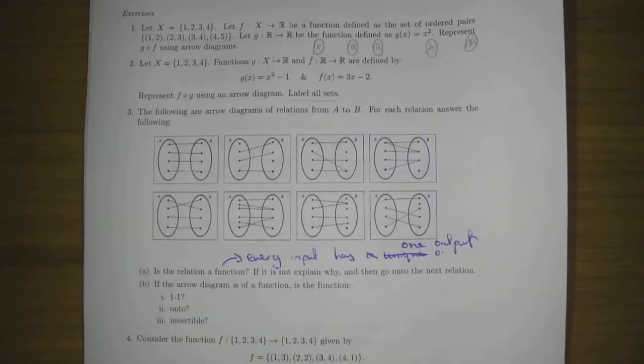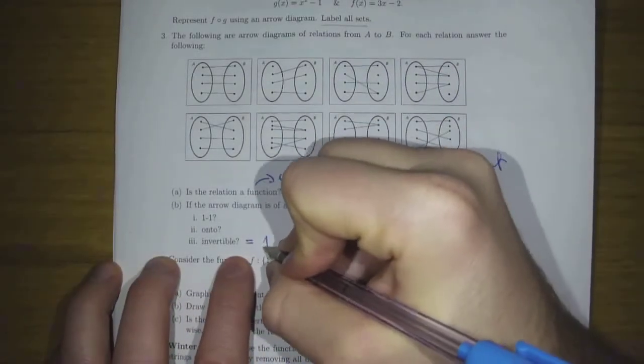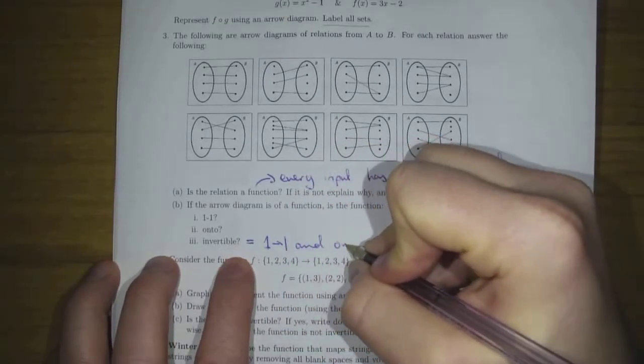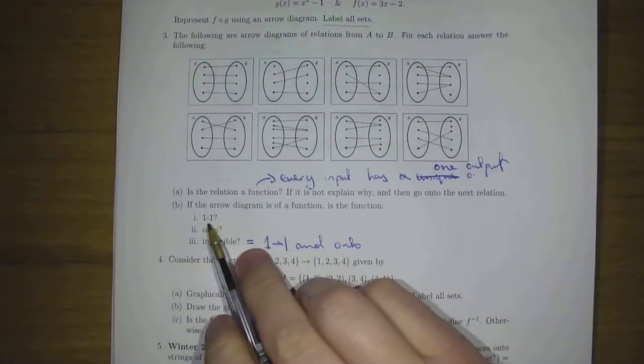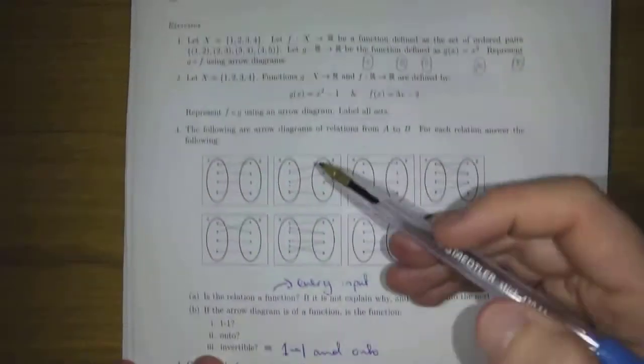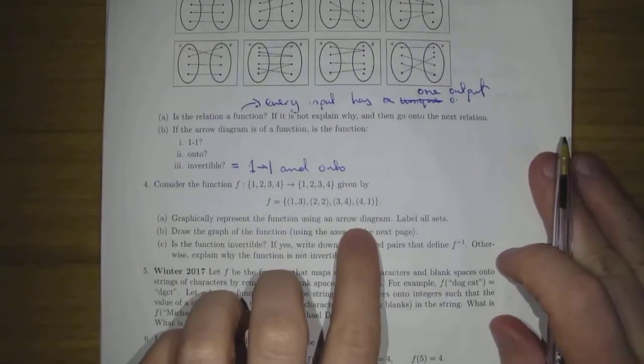You know what one-to-one means. You've seen this, you know, invertible is the same as being one-to-one and onto. So one-to-one means that nothing is hit more than once, and onto is that everything is hit. By hit, it has an arrow hitting it. Consider this function graphically represented using an arrow diagram.